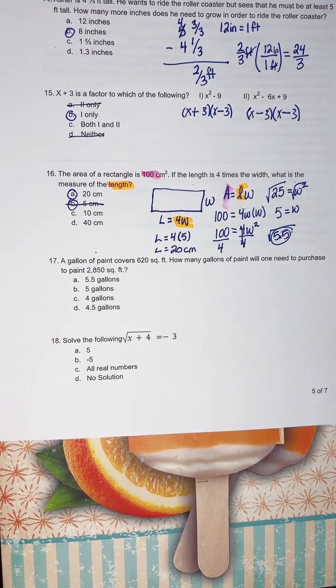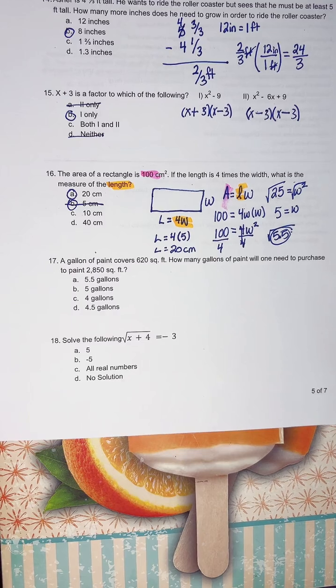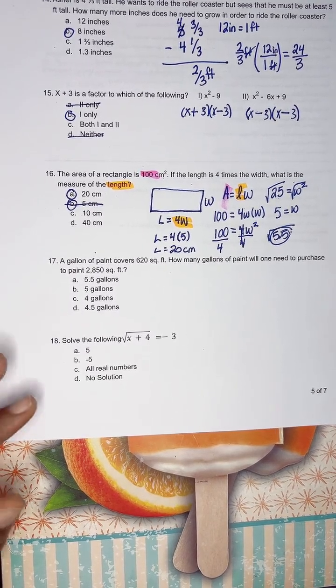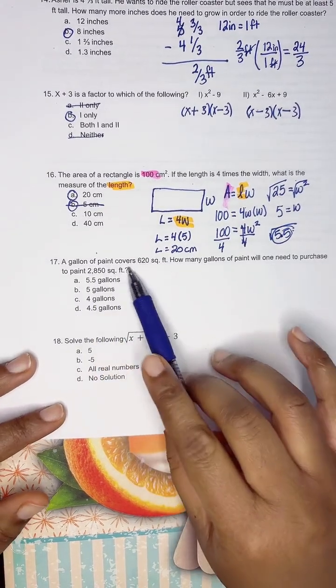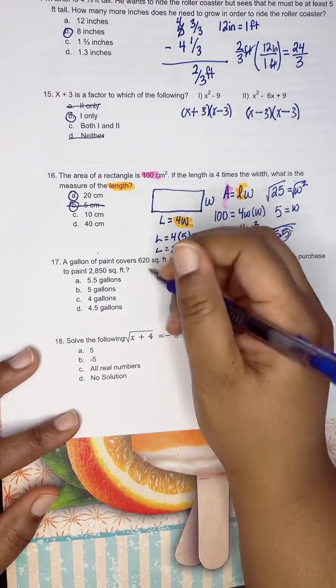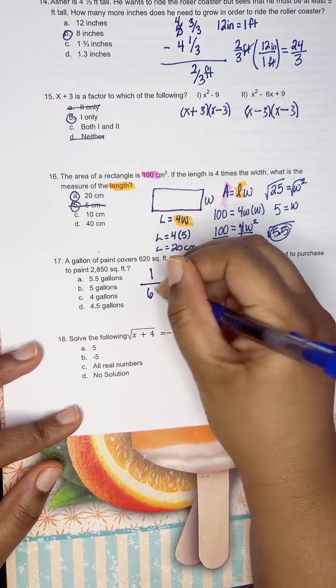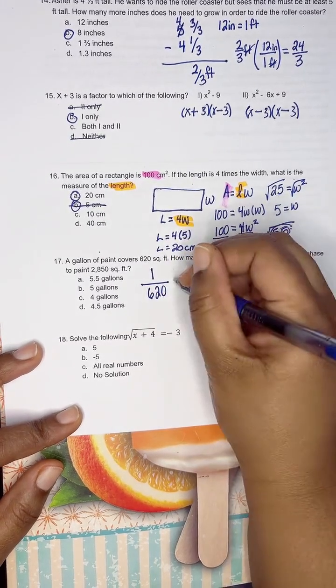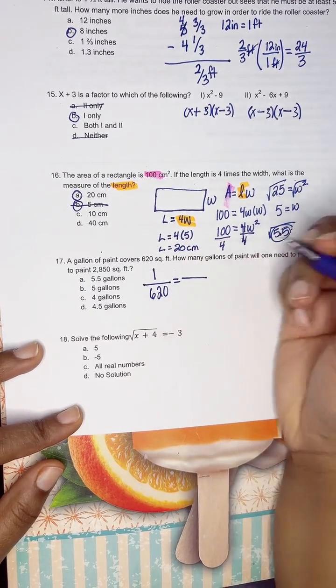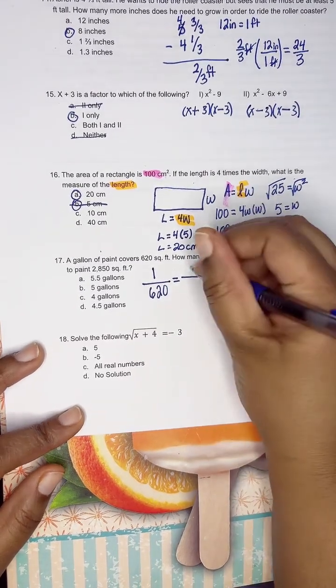Okay, so what this is looking like in my eyes is a proportion problem. A gallon of paint covers this. So 1 gallon covers 620 square feet. How many gallons? Well, I don't know.